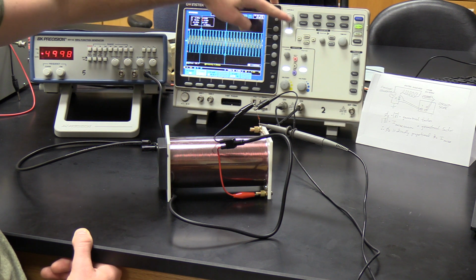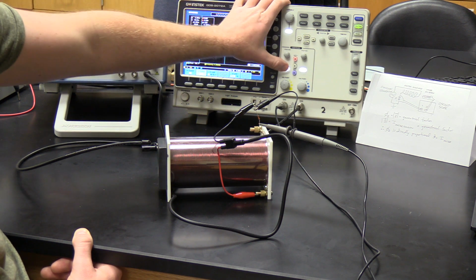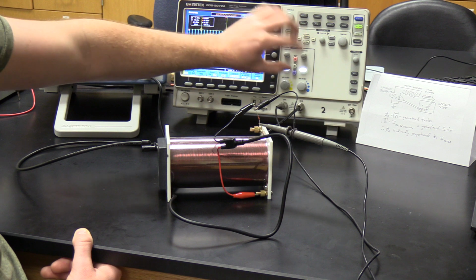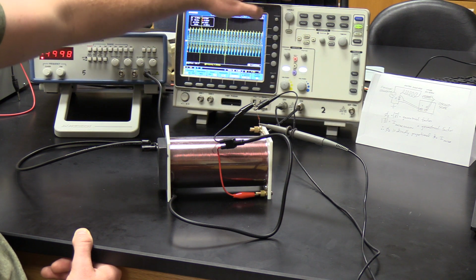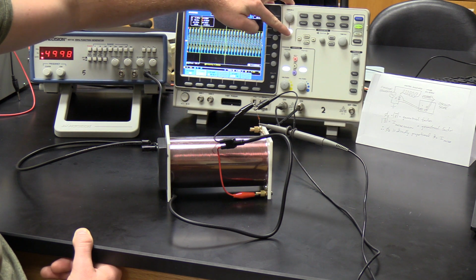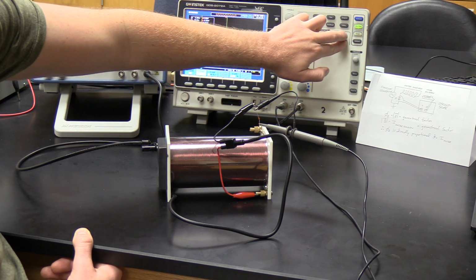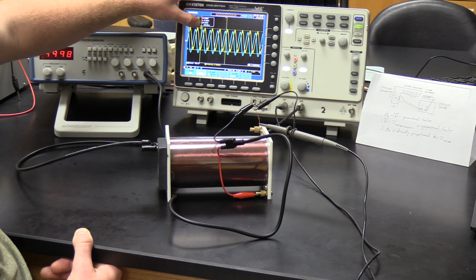.23 volts, and measuring, go back to channel 1 to measure the current, and zoom in on the current. Cursor. .86 milliamps.